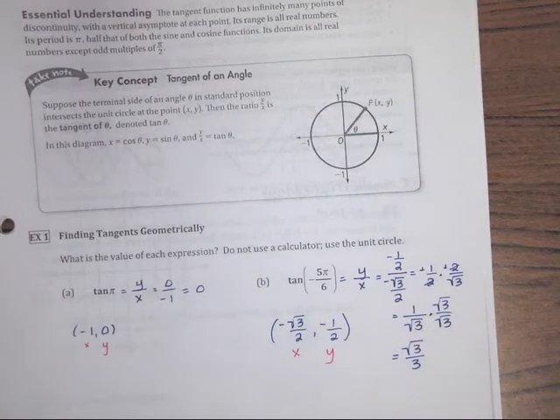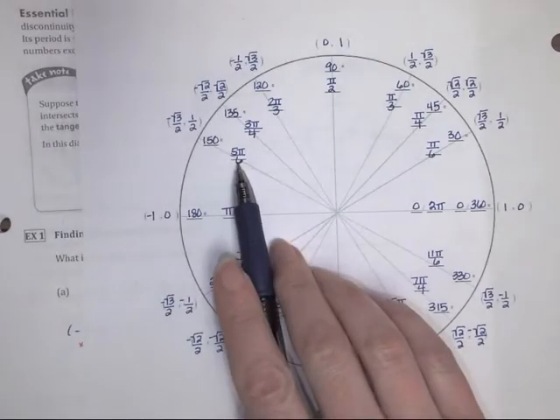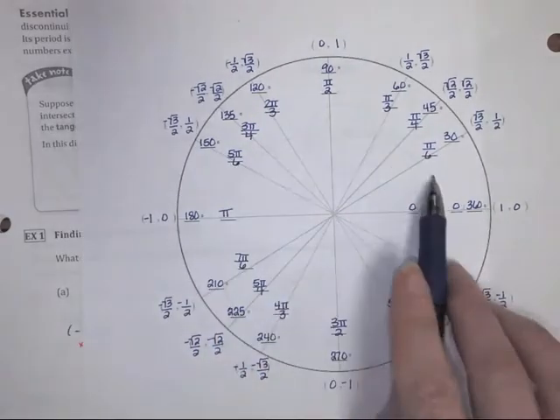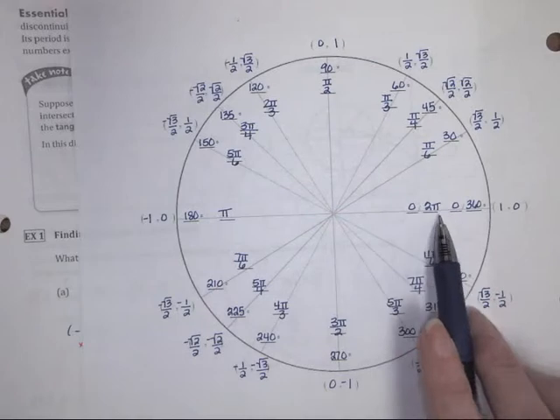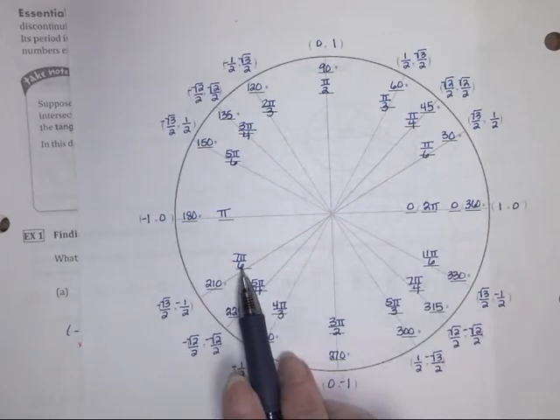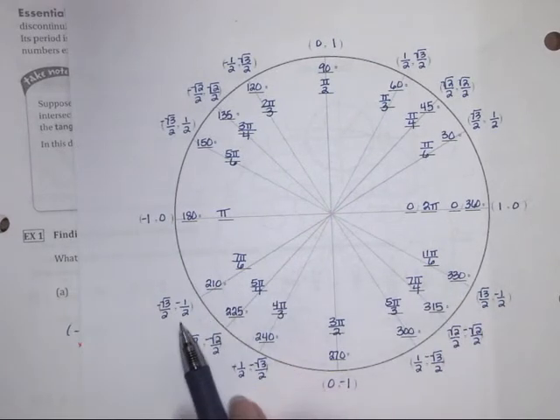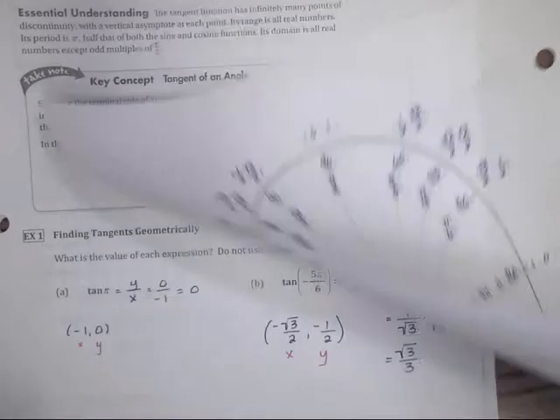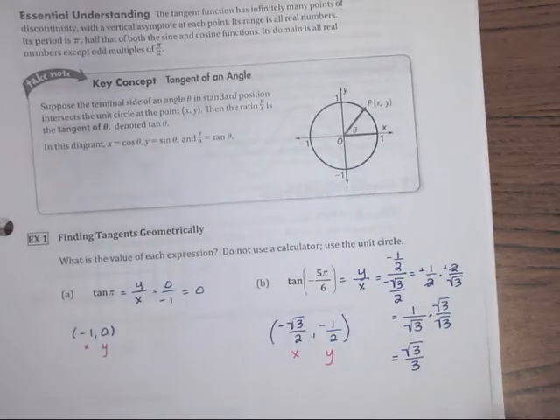Wait, from the beginning, how did you find that again? Because I know you go -5 pi. 5 pi over 6 is here. Yeah. Go this amount in the negative direction, and you get to here. Oh. That's my point. Okay. Thanks.